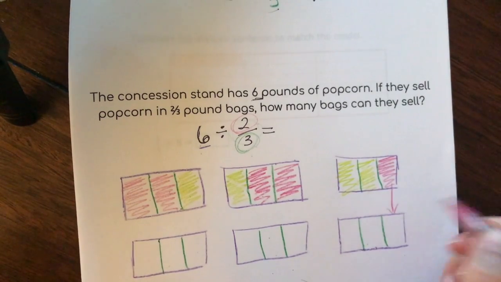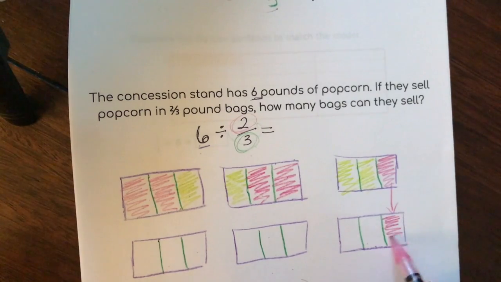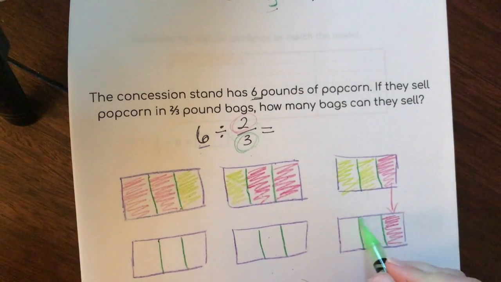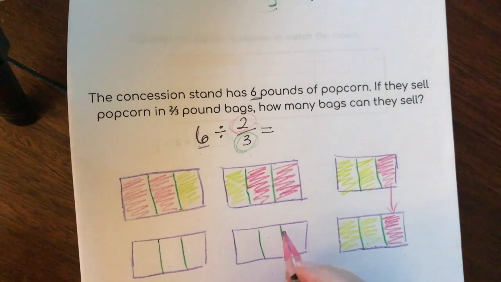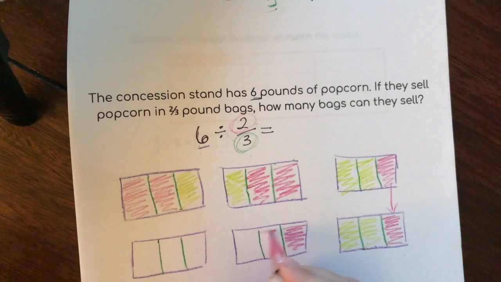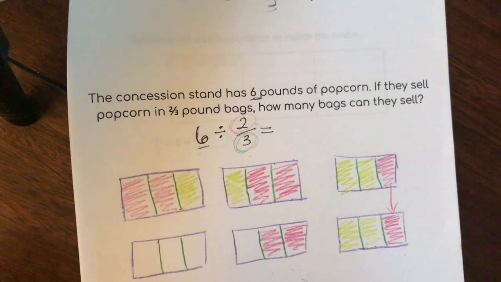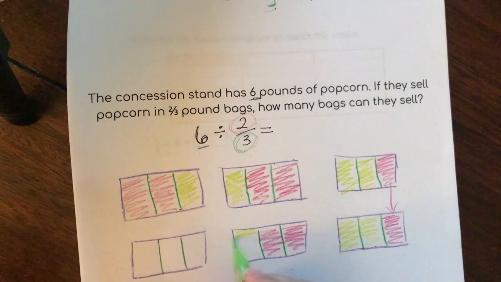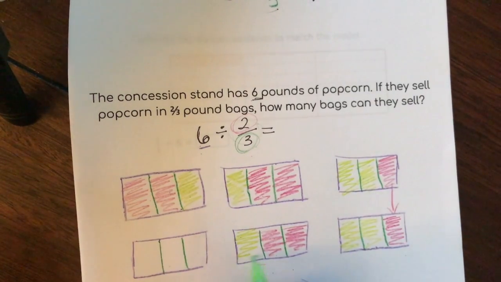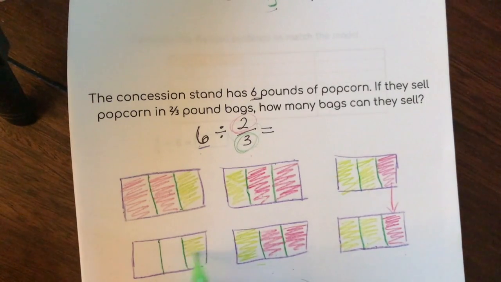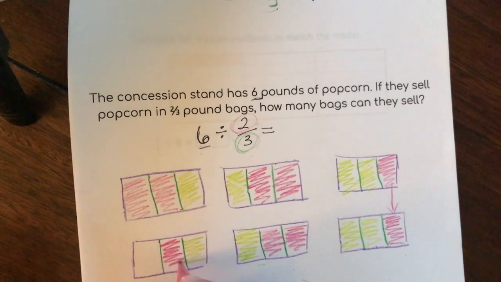And I'm going to go down here. 1, 2/3. 1, 2/3. 1, 2/3. That green one is not my friend tonight. 1, 2/3. And then lastly, 1, 2/3.